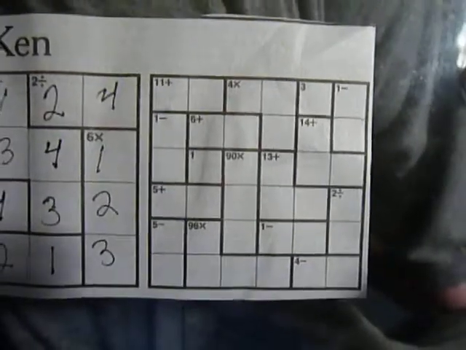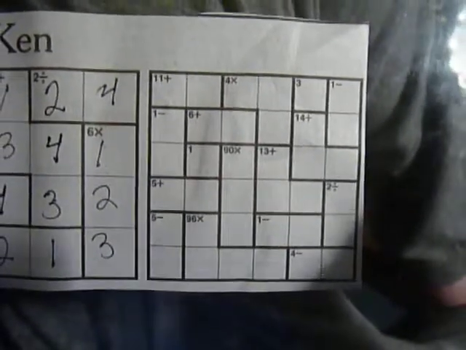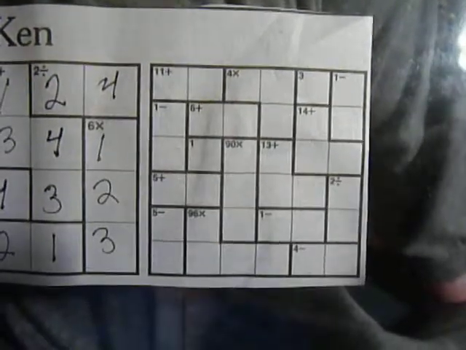Hi again. We're going to now do the Wednesday, May 28th, 2014, 6x6 New York Times crossword puzzle. So let's start off by putting in the obvious, the givens. Now let's look around a little bit.